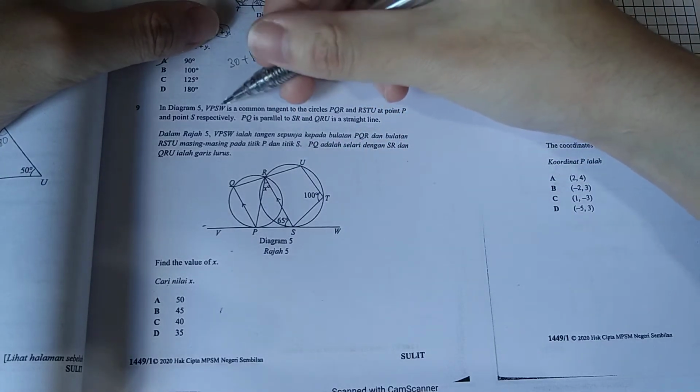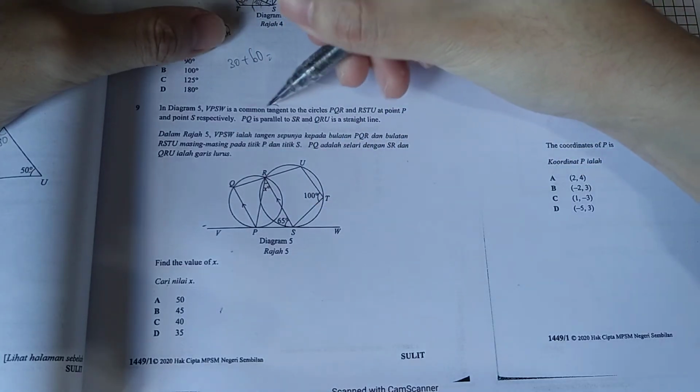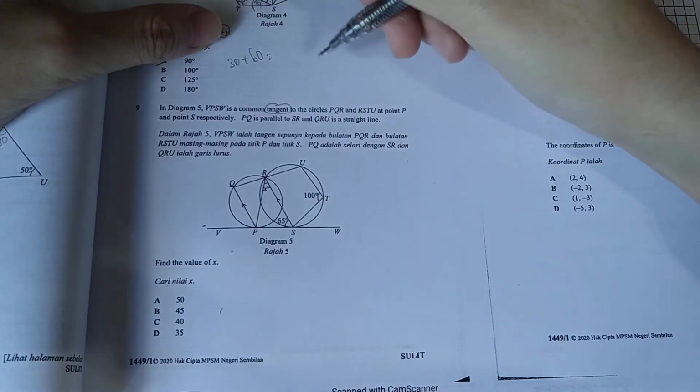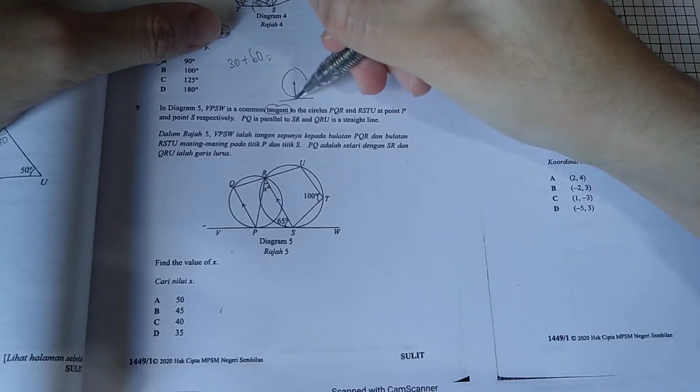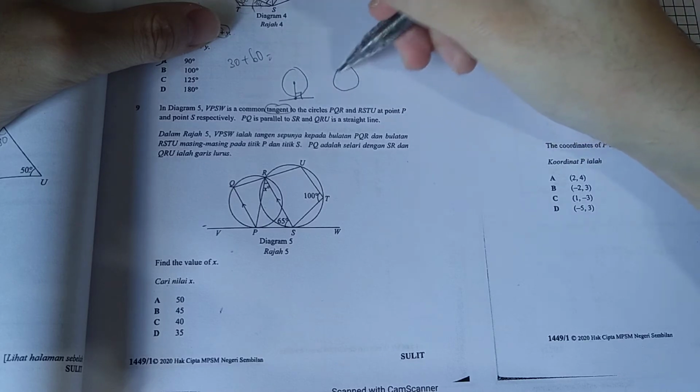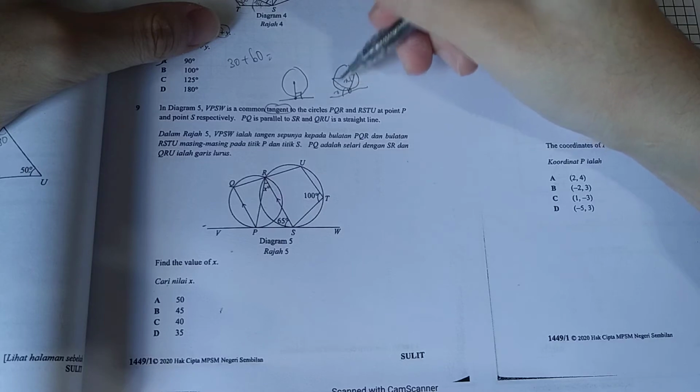How to do? VPSW is a common tangent of the 2 circles. So you remember, with a tangent you can apply some rules. One rule of tangent is that the center drawn to the tangent is 90 degrees, and another one is where the opposite angles are the same, like here x and here y.